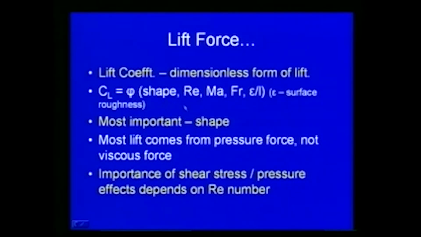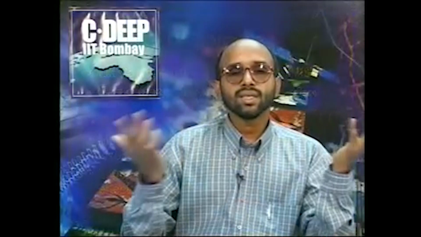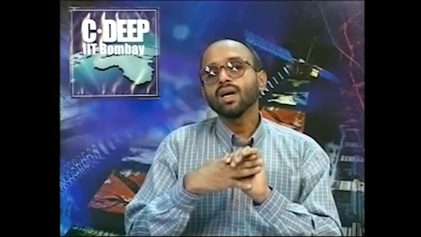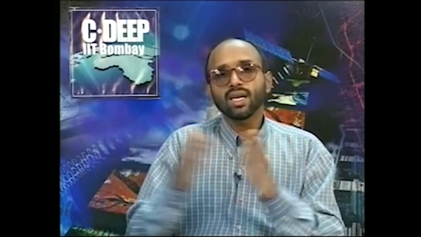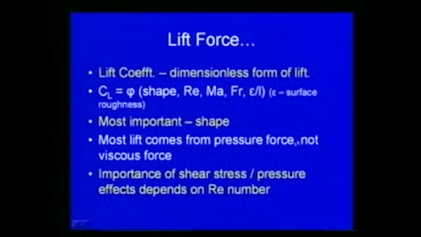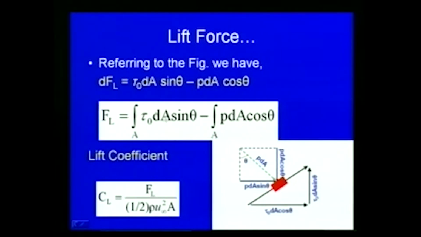Out of this, we can see that the most important parameter is generally the shape. In the case of drag also, we have seen the effect of the shape as far as the drag coefficient or the drag force is concerned. Similarly, here the lift force is also affected; shape is very important. With respect to the earlier expression which we have seen for the lift force, most lift comes from the pressure force and not from the viscous force. In this expression, the term P dA cos theta is the major contributor as far as the lift force is concerned, and the shear stress component tau 0 dA sin theta is a small part.